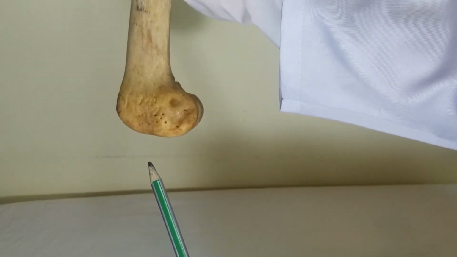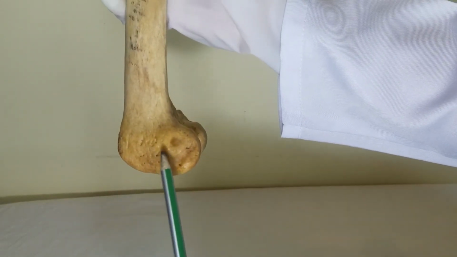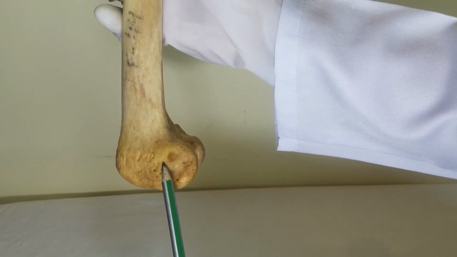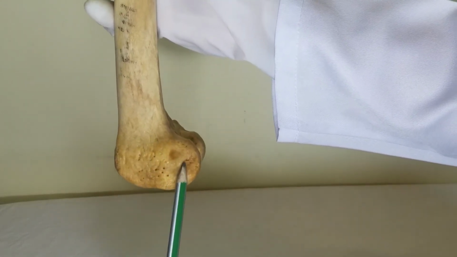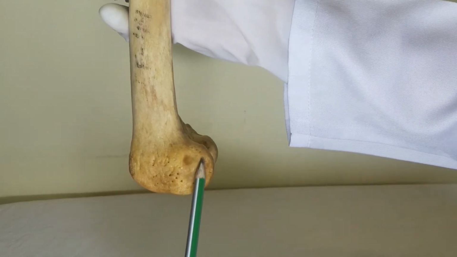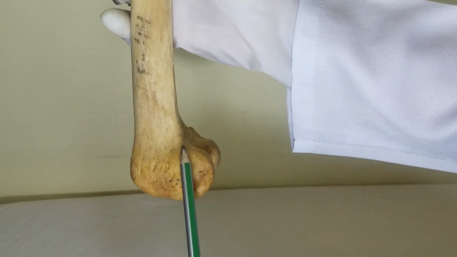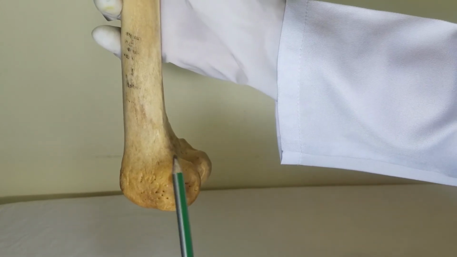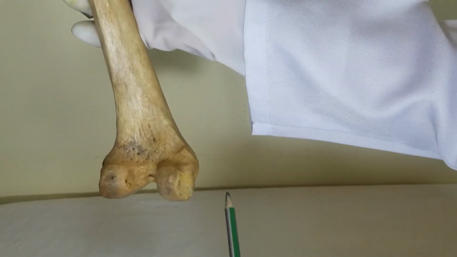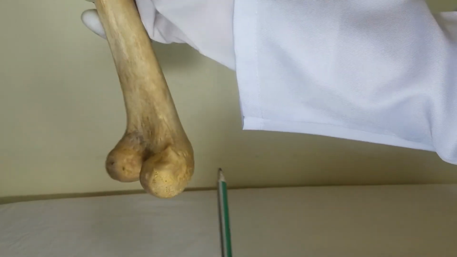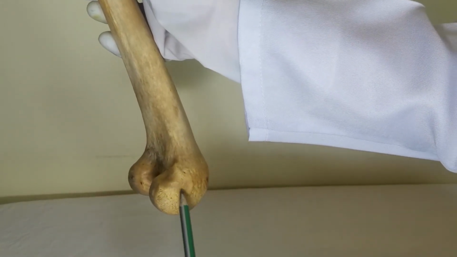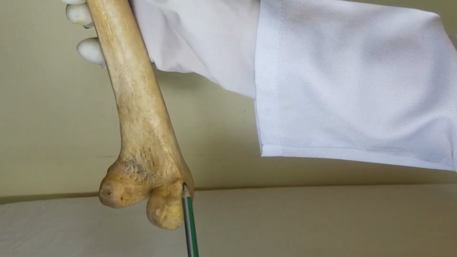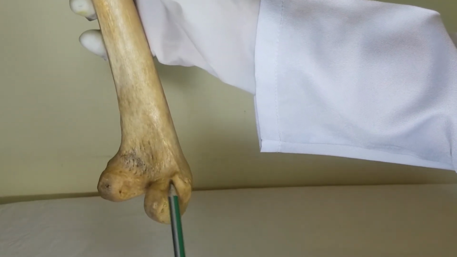The lateral aspect of the lateral condyle has a prominence which is called the lateral epicondyle. Below the lateral epicondyle there is a groove, and the posterosuperior part of the lateral epicondyle has some muscular impressions. The medial condyle also has a projection which is called the medial epicondyle, and the posterosuperior part is raised in the form of a tubercle.